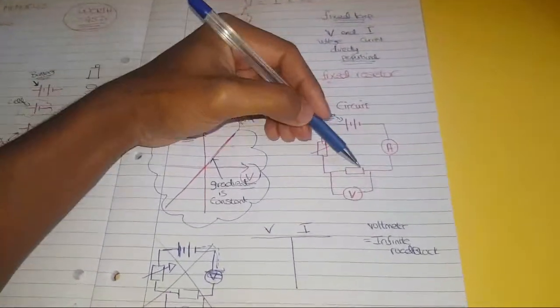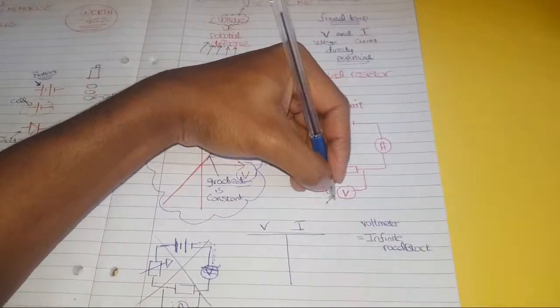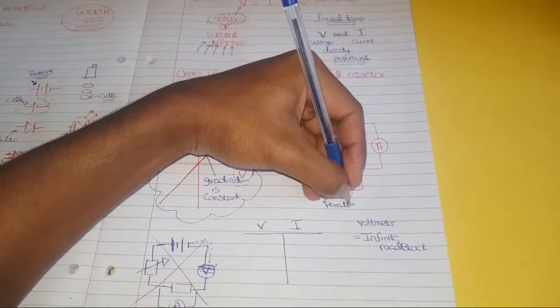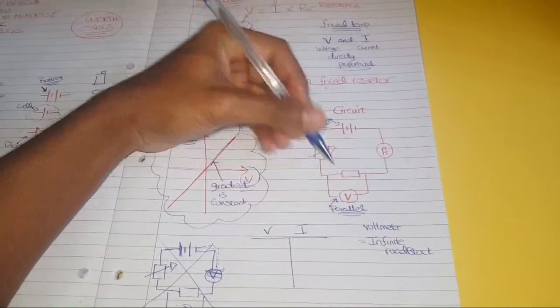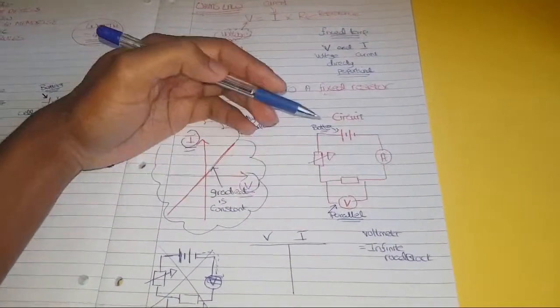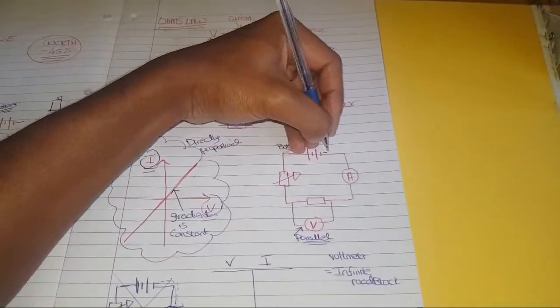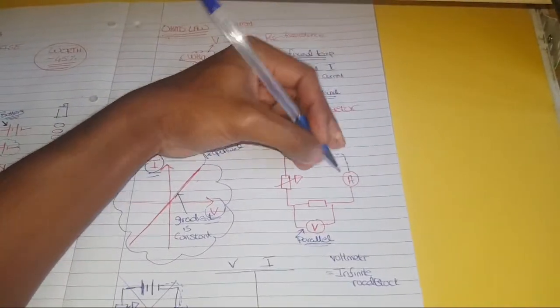That's why you always put a voltmeter in parallel. That's the key word here. You always put the voltmeter in parallel with other devices so that it doesn't interrupt the flow of the circuit. So the way electricity will work now is it'll go like this. Ammeters are the opposite.